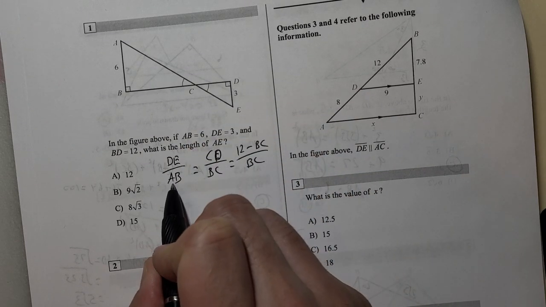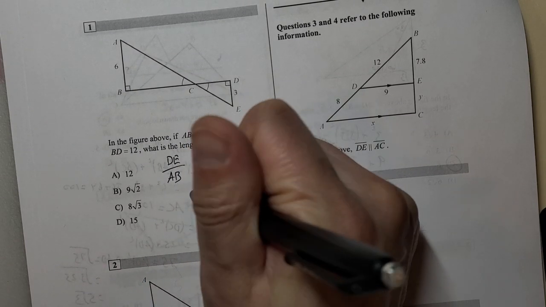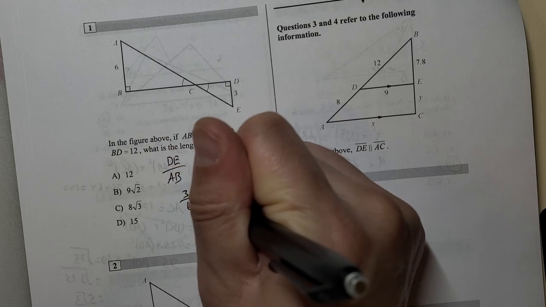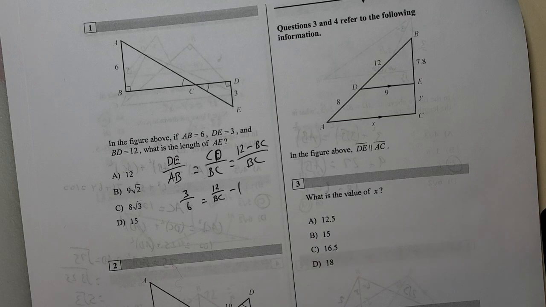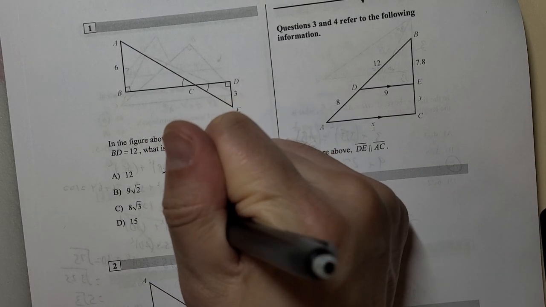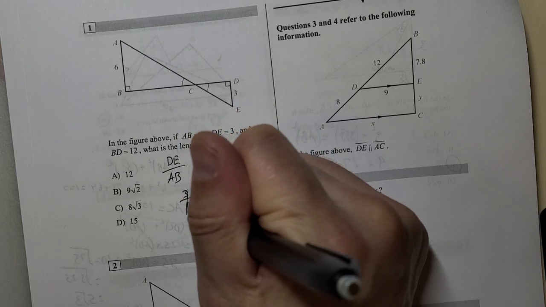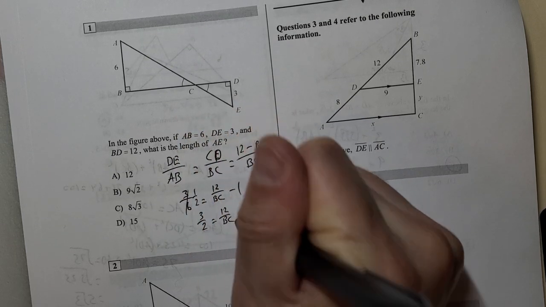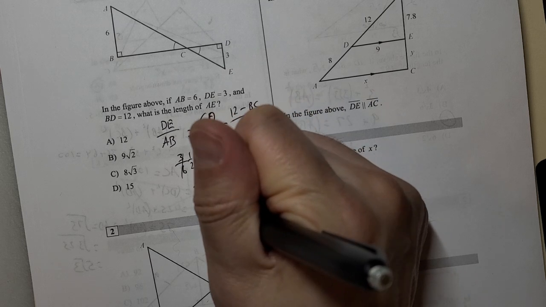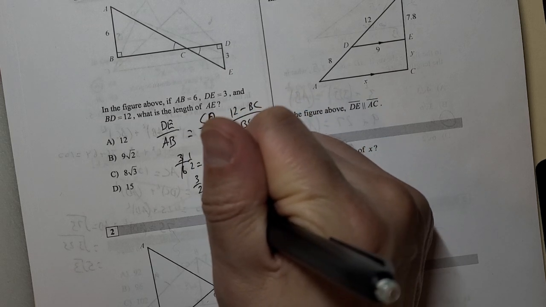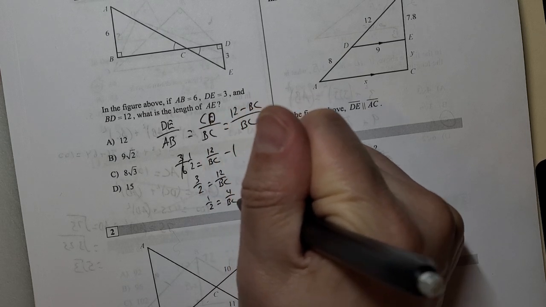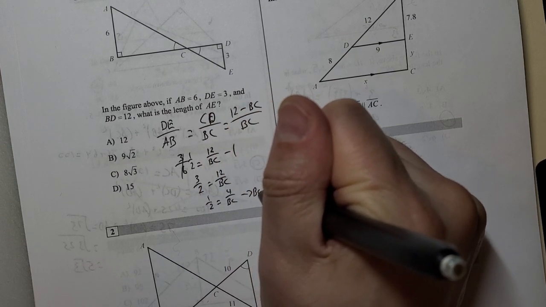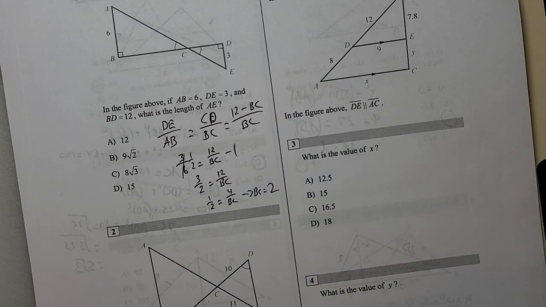I can because I know DE and AB. DE is 3, AB is 6. So 12 over BC minus 1. I can even simplify that too if I divide through by BC. So this is half actually. Let me even rewrite that. So 3 over 2 equals 12 over BC if I'm doing the algebra correctly. So this is, if I divide by 3 on both sides, that is half is 4 over BC. So BC is 2. Okay?